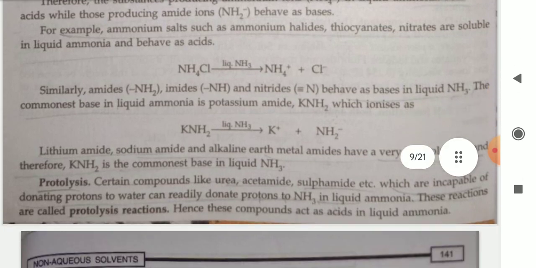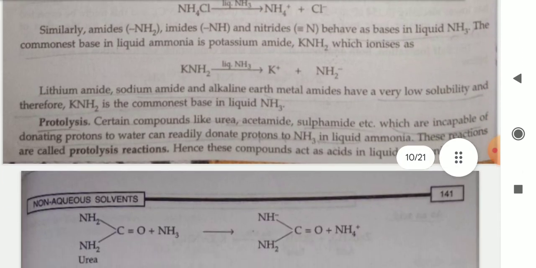Protolysis. Certain compounds like urea, acetamide, sulfonamide, etc., which are incapable of donating protons to water, can readily donate protons to ammonia in liquid ammonia. Those reactions are called protolysis reactions, and hence these compounds act as acids in liquid ammonia.